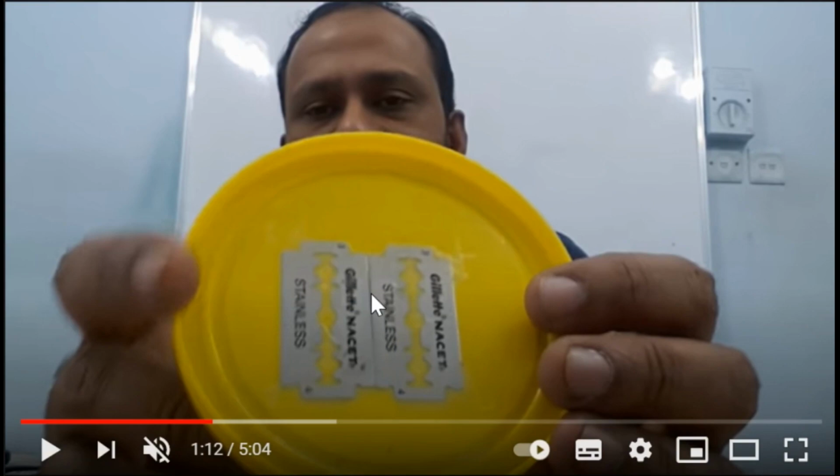And why do we need this small gap? Because this small gap is comparable, it is equivalent to the size of the wavelength of the light which he'll use. In this experiment, he'll use this laser.